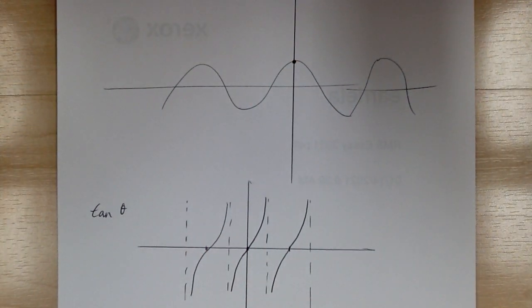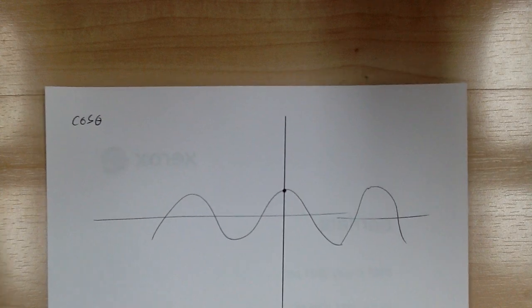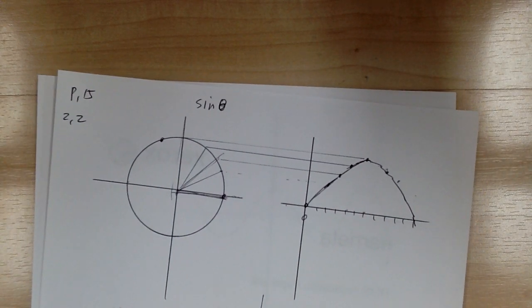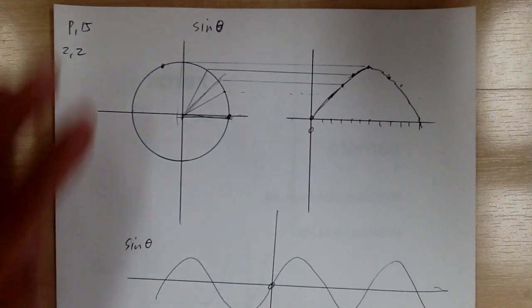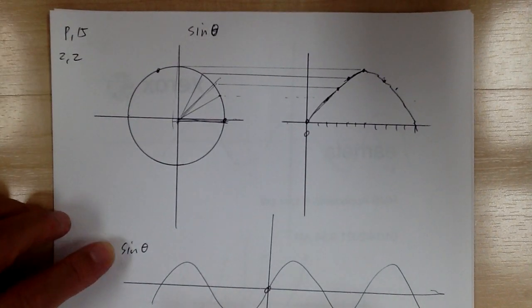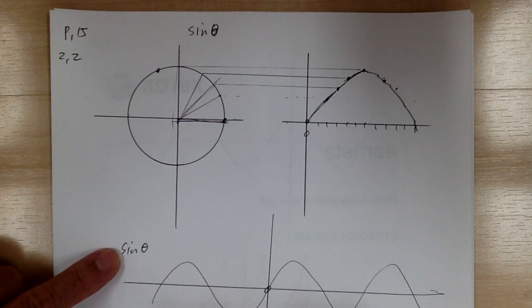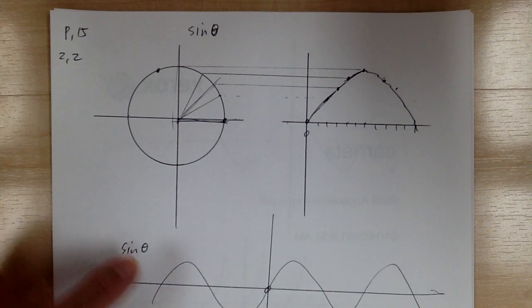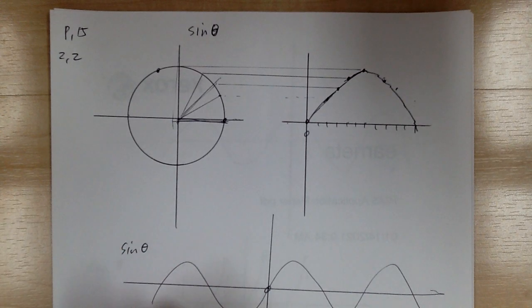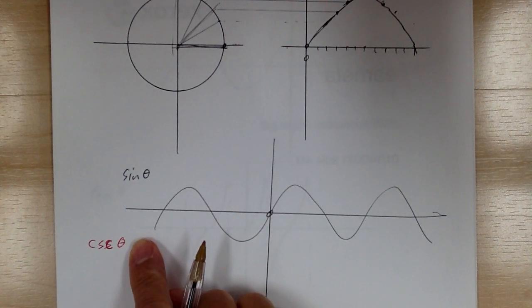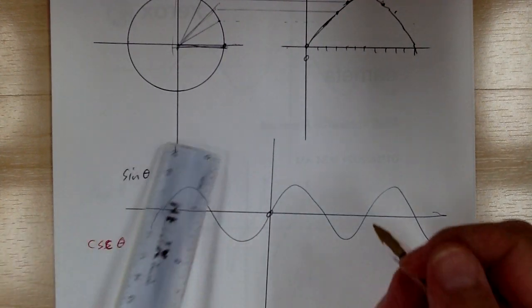Now to do the other three, you just flip everything upside down. The reciprocal of sine is cosecant. So to find the cosecant theta, the red one, all you have to do is flip everything over.